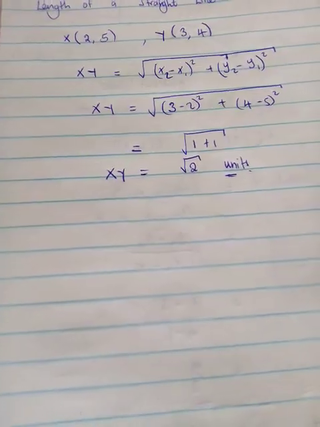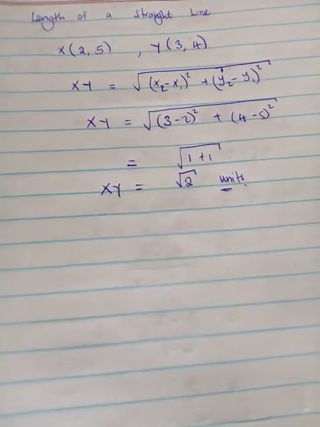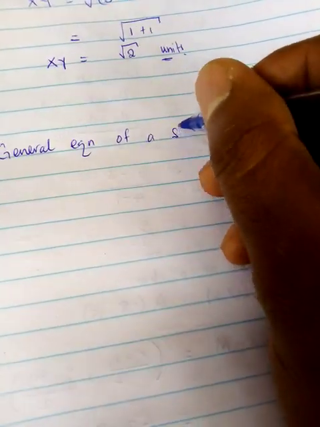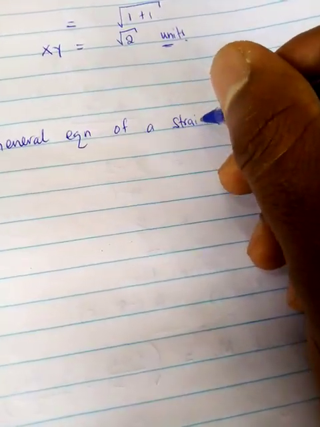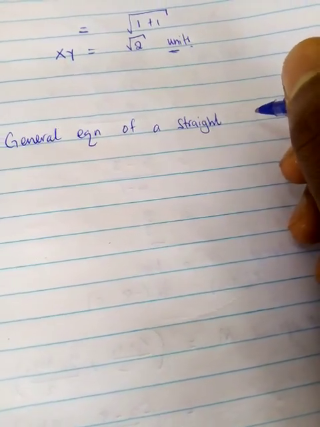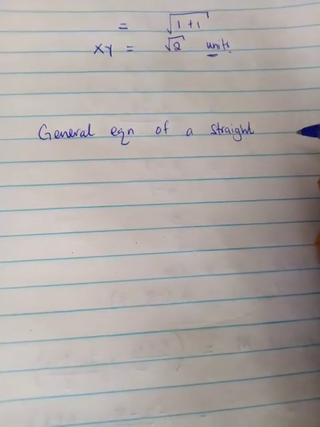So we can move to the general equation of a line. This is one of the most nice mathematical formulas. The general equation of a straight line. There are circular lines which are curved, and zigzag lines, but now this is the general equation of a straight line.